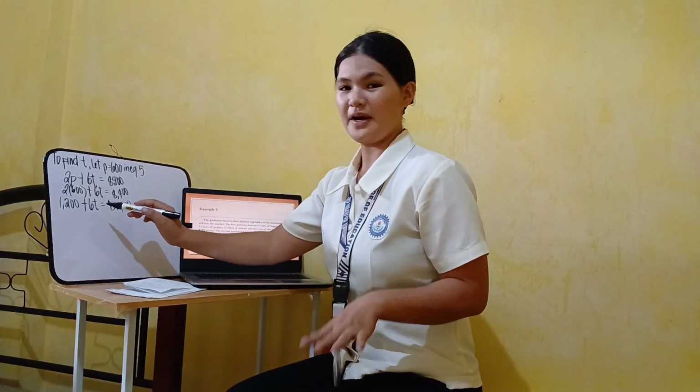So, for you to isolate the variable t, to get its value, we transpose 1,200 to the right side.